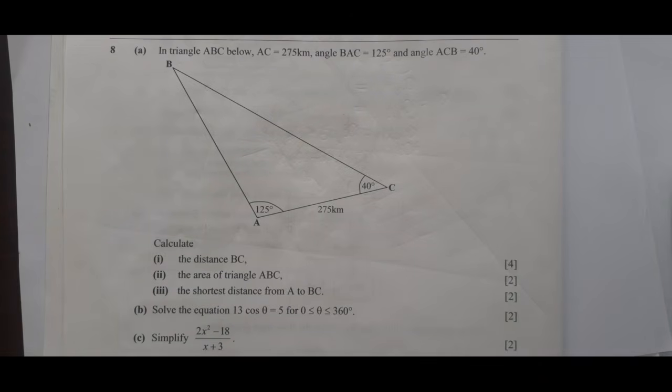Okay? So here is question 8. I hope it's clear. Question 8a. In triangle ABC below, AC is equal to 275 kilometers. Angle BAC is equal to 125 degrees, and angle ACB is equal to 40 degrees, as you can see here.